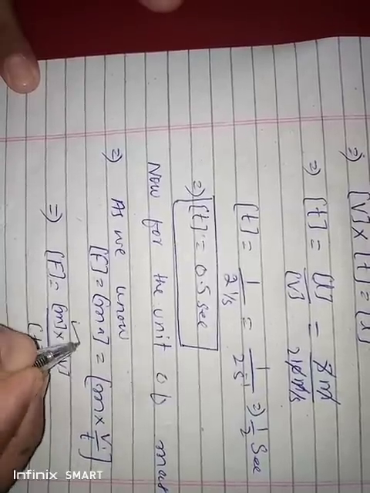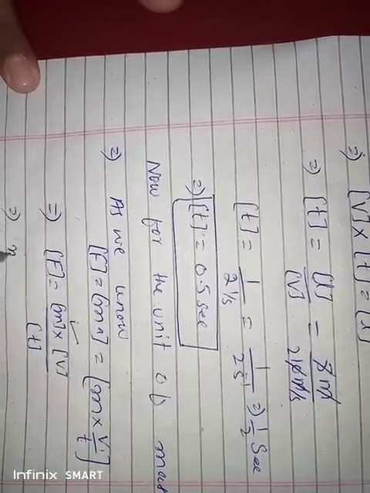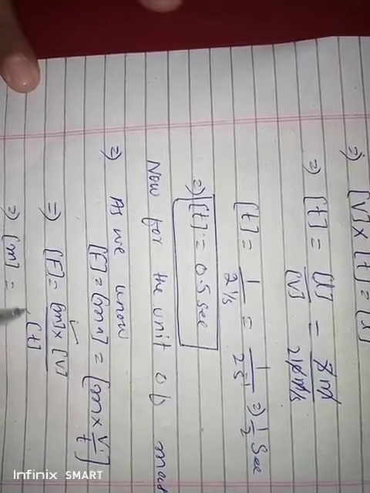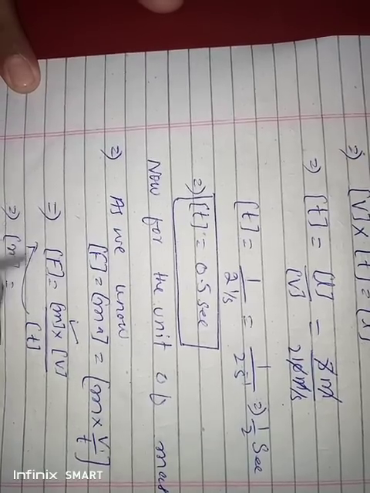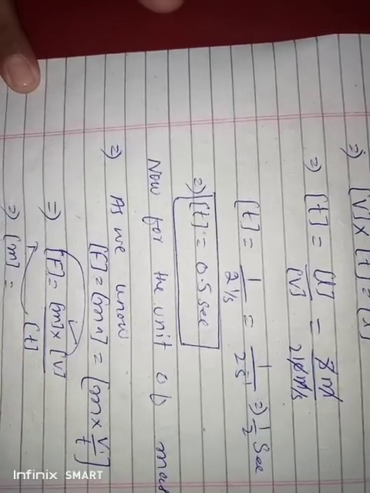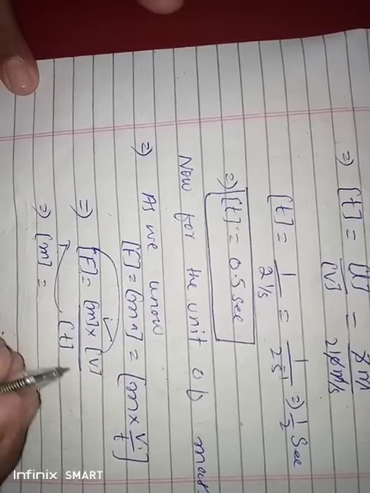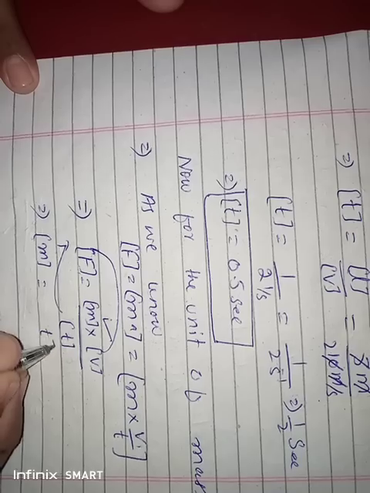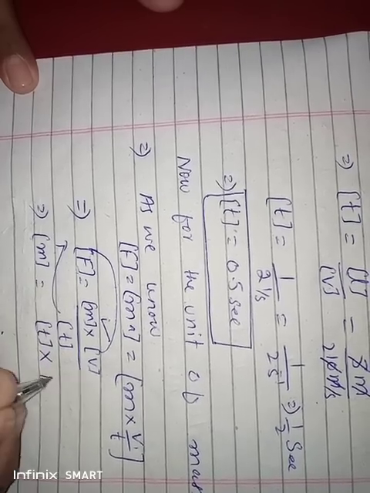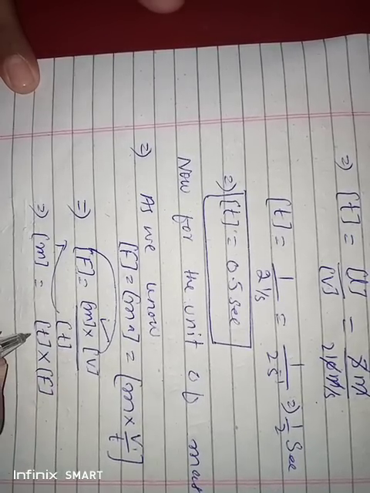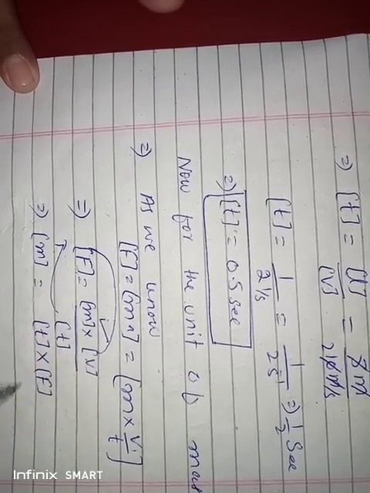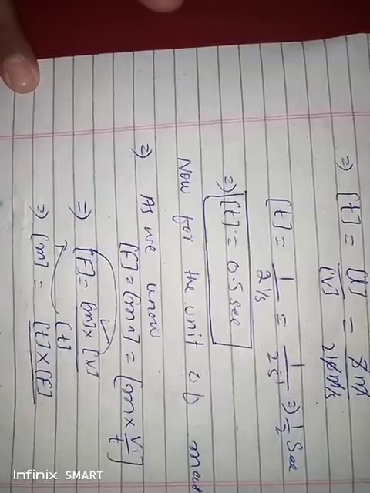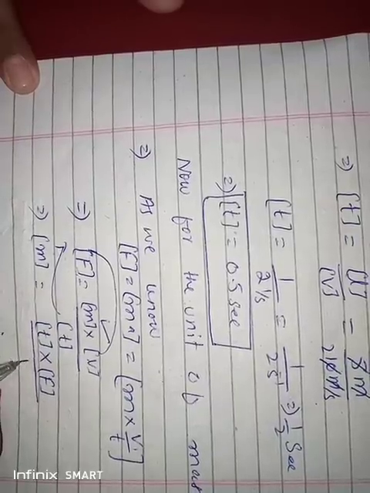By taking mass as it is, time will be shifted to this side and velocity to the other side, so m will be equal to t multiplied by F divided by v.